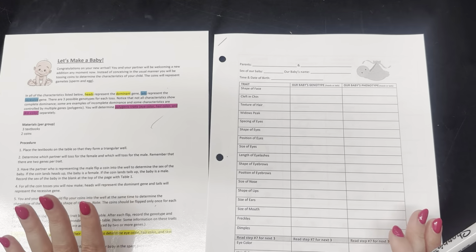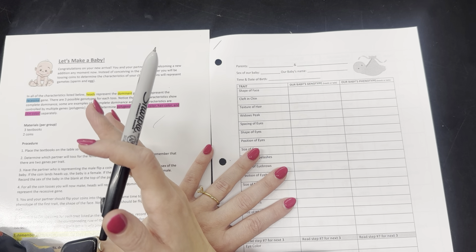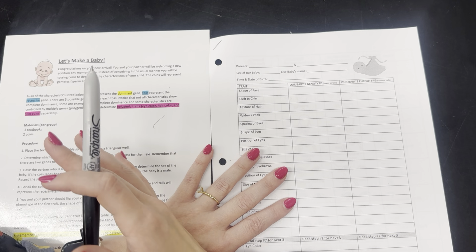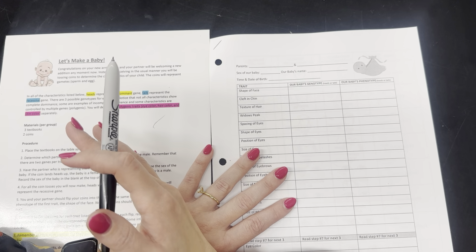of the partnership, okay? Now, obviously, biologically, you have to have a biological male and a biological female to be able to make a baby. However, I understand that, especially in my classroom setting, I don't have enough boy-girl pairings. So I don't really care if you partner boy-boy, girl-girl, but one person does have to represent the father and one does have to represent the mother. So if you're doing this at home and your siblings are helping out, that's fine.